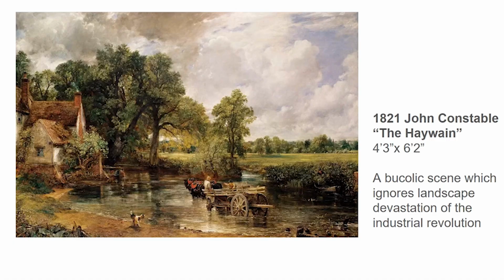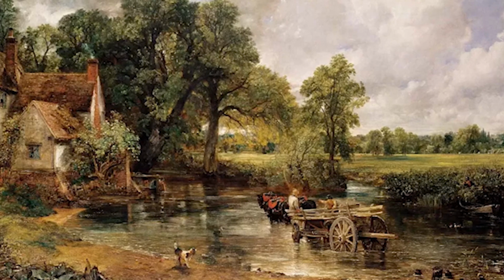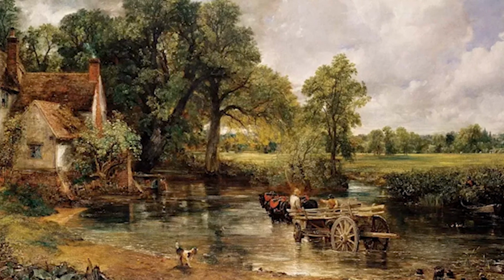This painting is done when the English are totally tearing apart their landscape to mine tin, to dig coal. The whole Industrial Revolution wasted huge sections of English countryside. And notice this painting completely ignores that. It's just a gorgeous, beautiful painting, but there's something in this painting, though, that allows us to talk about it as modern.